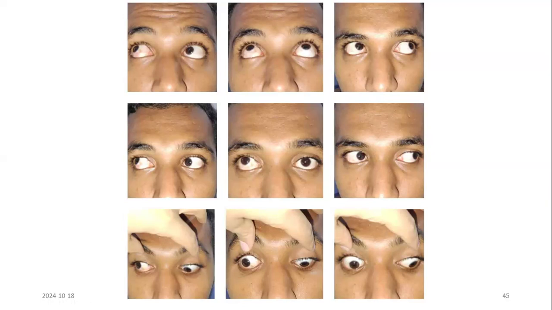Okay, who would like to take the next case? I'll do it, Dr. Amar. Okay. So, yeah, please comment. So, in primary position, there appears to be approximately 15 prism diopters of right exotropia.